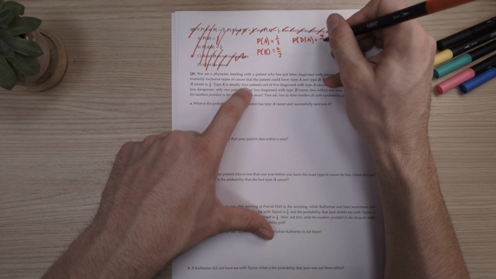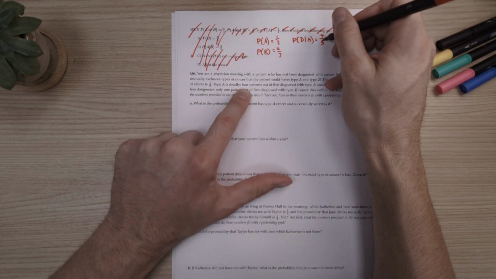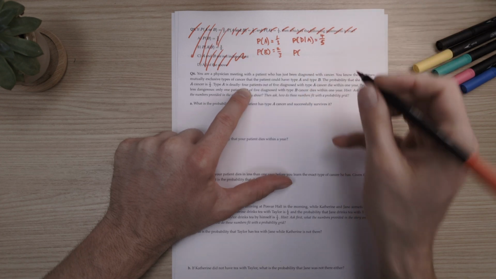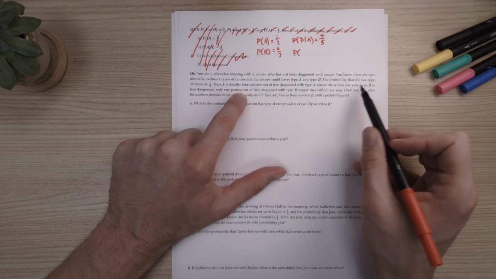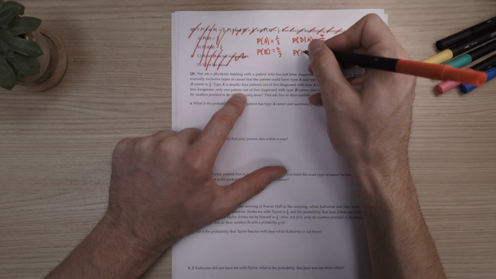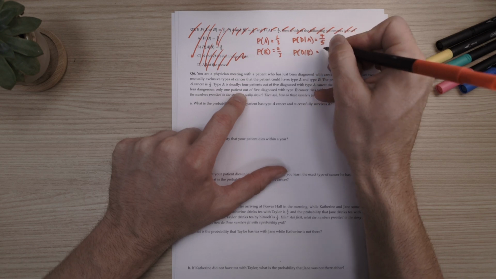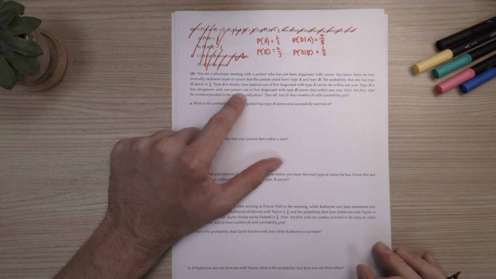And the probability of death given B is equal to 1/5. It's a very grim question.